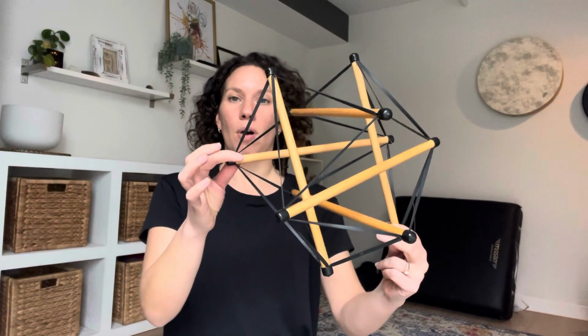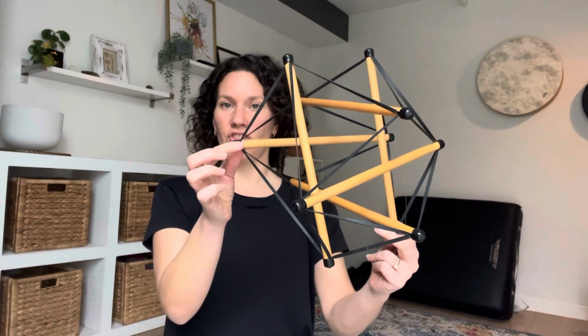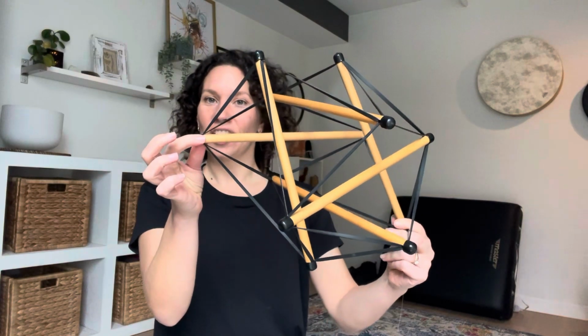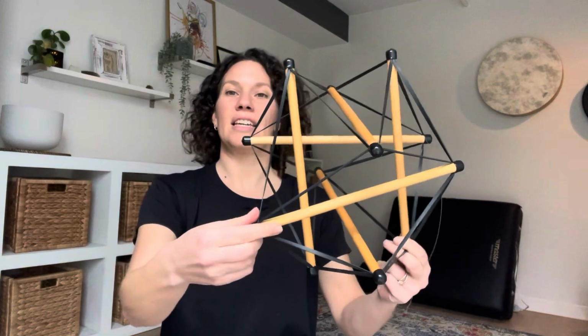So if one part of the system shifts, say over here shifts, the entire structure has to change and morph in order to keep the integrity of the structure.